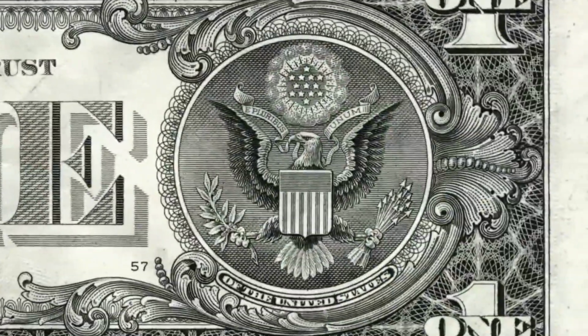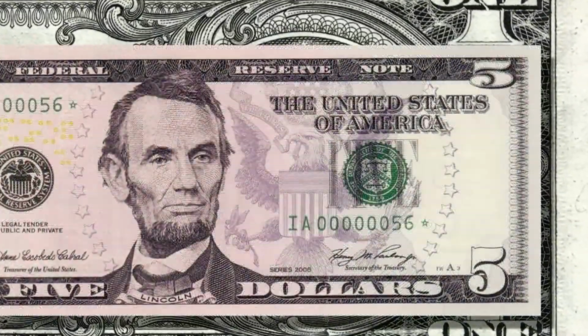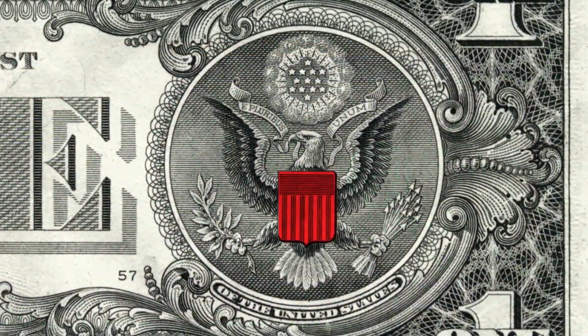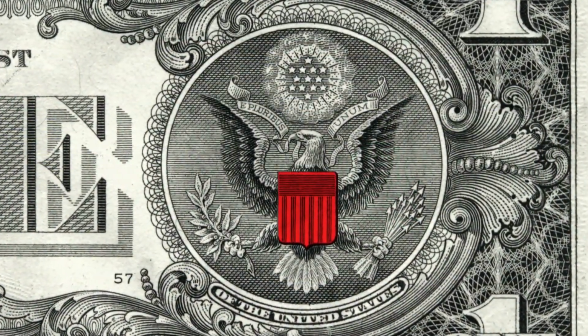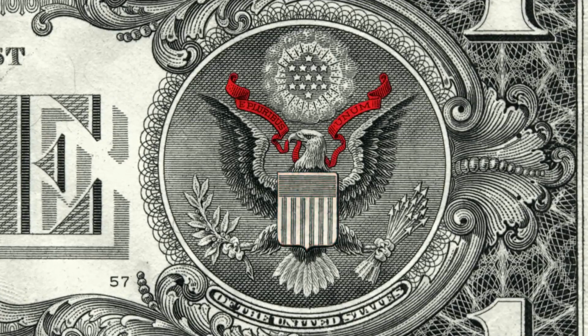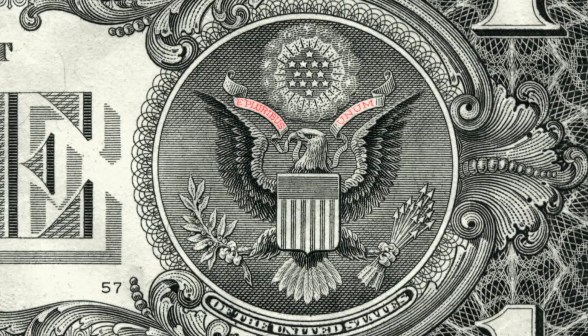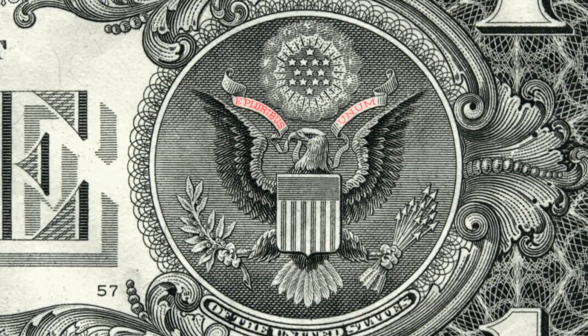Let's start with the heraldic bald eagle, which you'll also notice is printed in purple on the $5 bill. In front of the eagle is an unsupported shield which symbolizes the fledgling country's ability to stand on its own. The eagle is biting on a ribbon which has the phrase E pluribus unum engraved upon it. That means out of many, one in Latin.